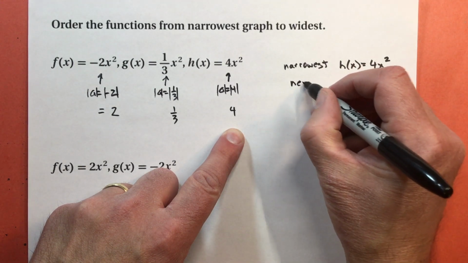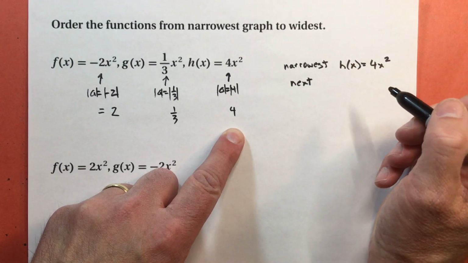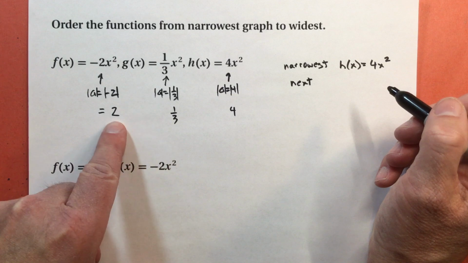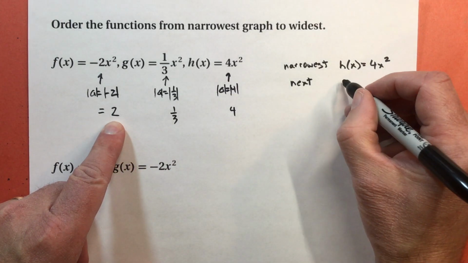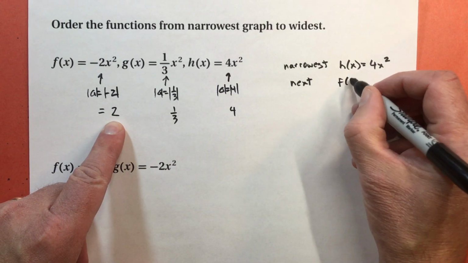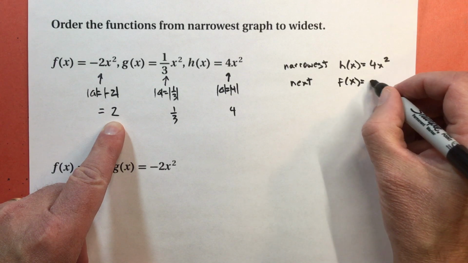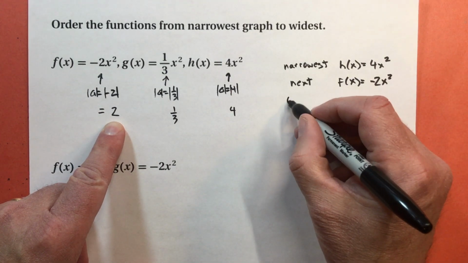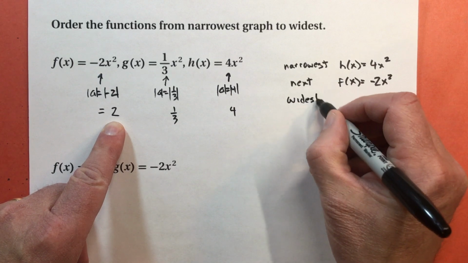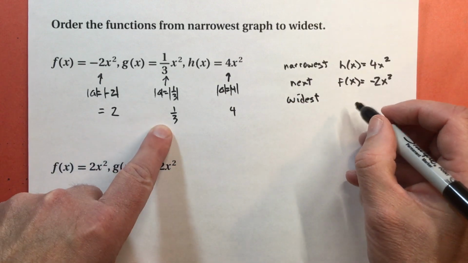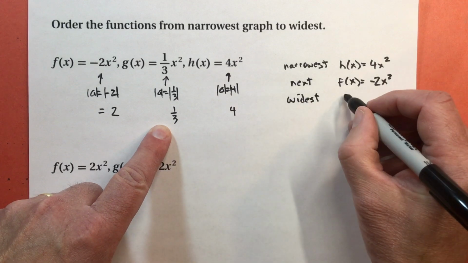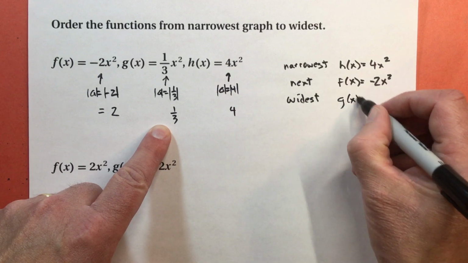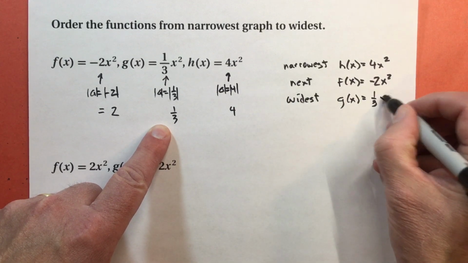Since there's 3 of them, the one in the middle would be this one, f of x equals negative 2x squared. And then the widest graph, the one that's going to be spread out the most, is this one with the number that's less than 1. So that's g of x equals 1/3 x squared.